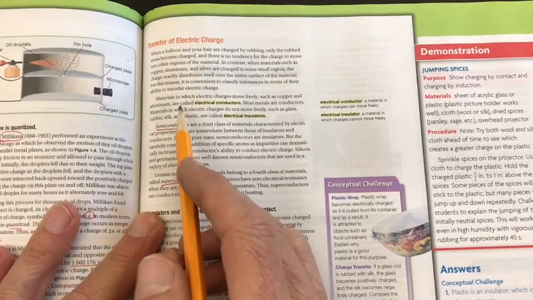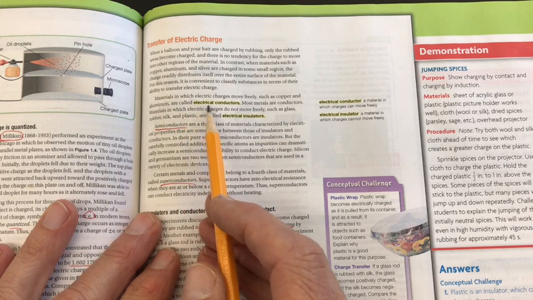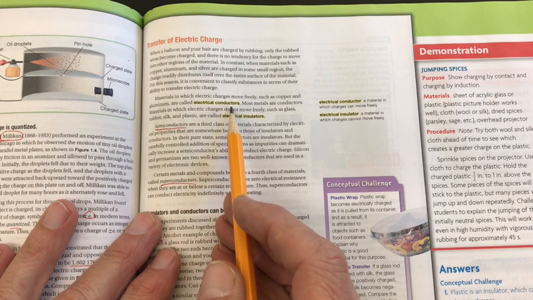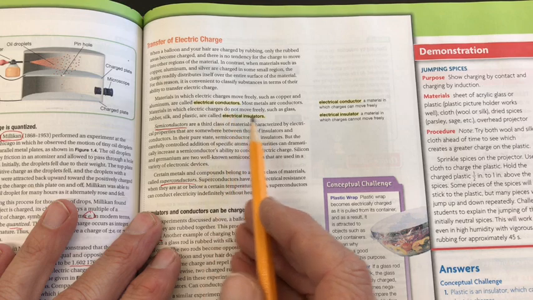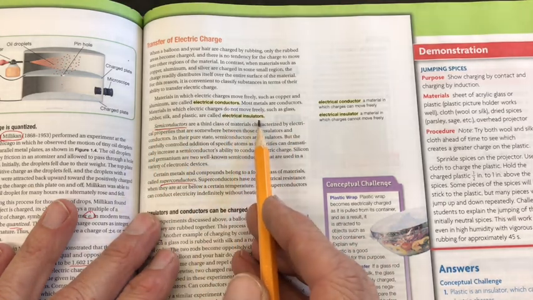So we have some materials that will conduct electricity very well, and we call those electrical conductors. Things that do not conduct very well, such as glass, rubber, silk, and so forth, are called electrical insulators.